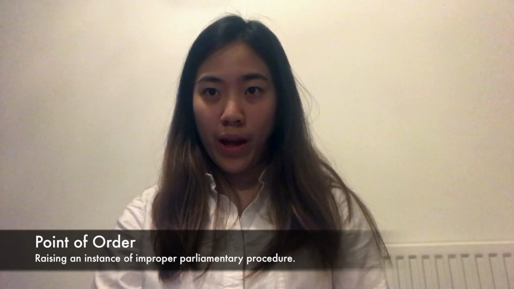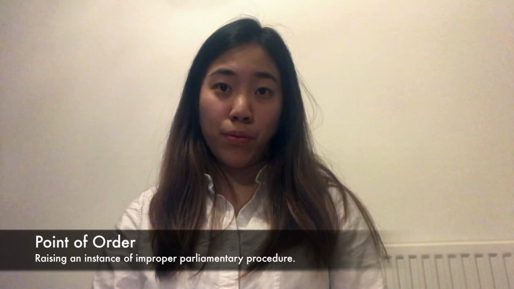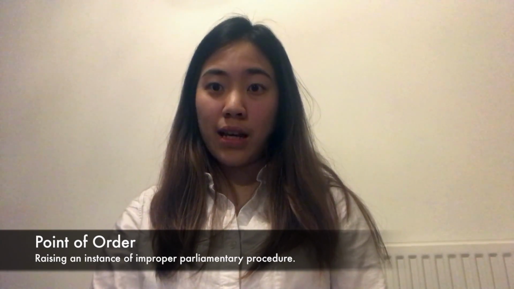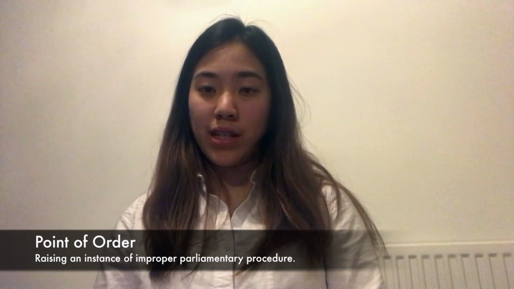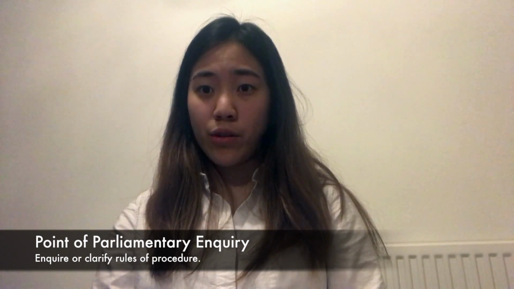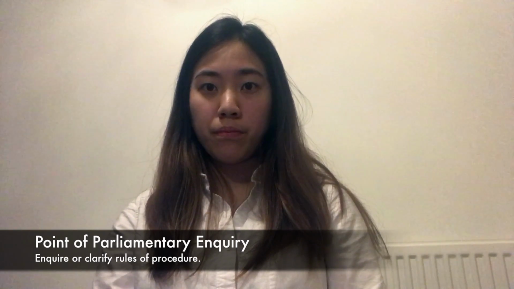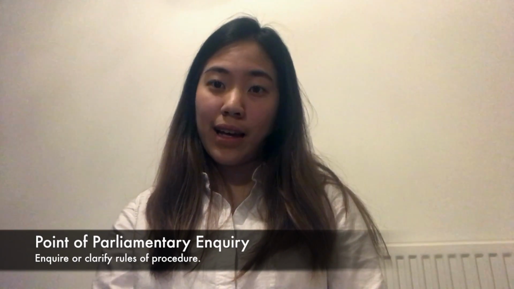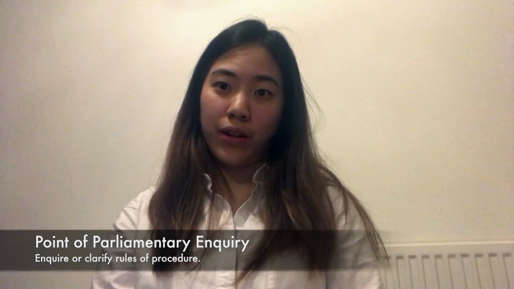The second is the point of order. This is when the delegate would like to point out an instance in which improper parliamentary procedure has been taken out by the director or by another delegate, but it has slipped the attention of the dais. The third one is the point of parliamentary inquiry. So the delegate may raise this to ask the dais any questions regarding the rules of procedure. And in that case, it should be referred back to the LIMUN ROP document that's available on the website.